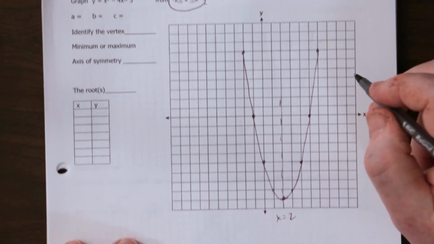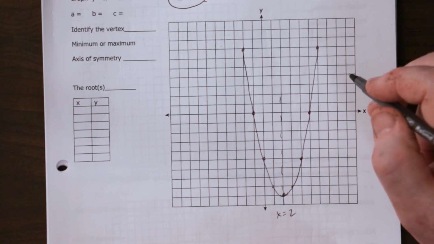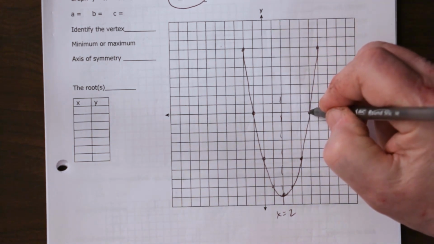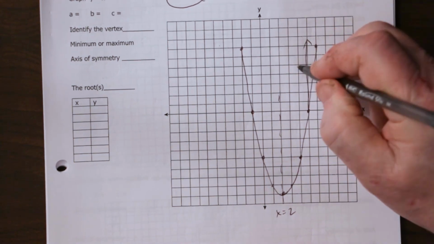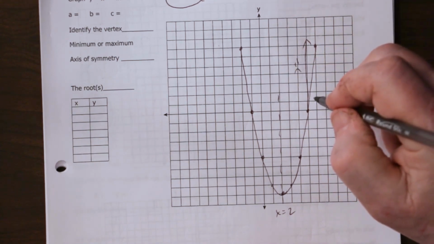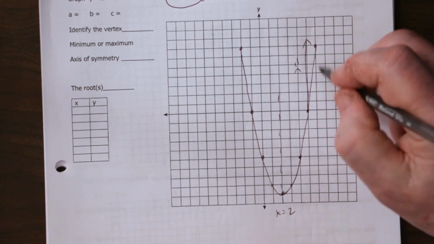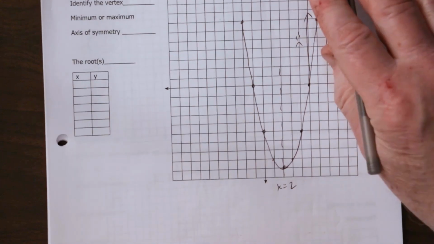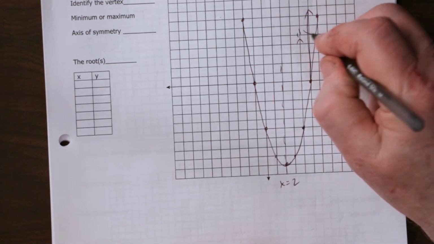oh, and there's a common error that happens a lot with these. Don't be that guy that gets to this point and then just goes straight up. That would be bad. Okay, that'll cost you. All right, sometimes it gets pretty steep, but make sure you go out a little bit.